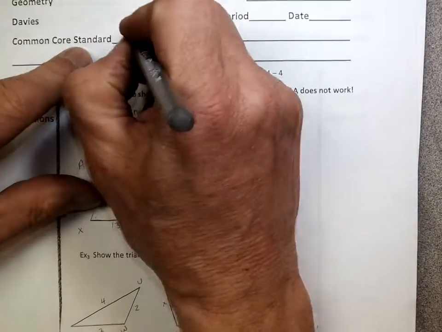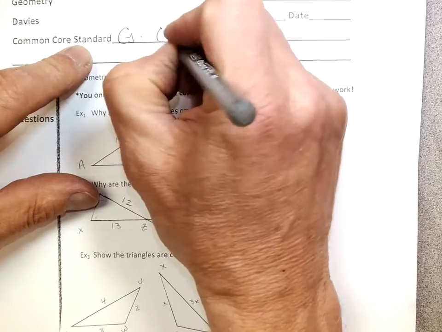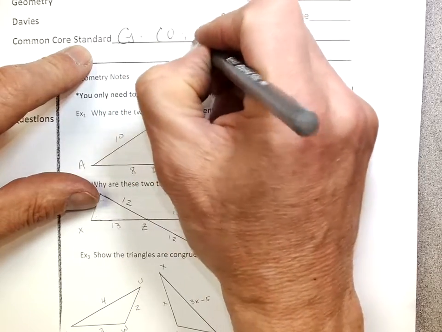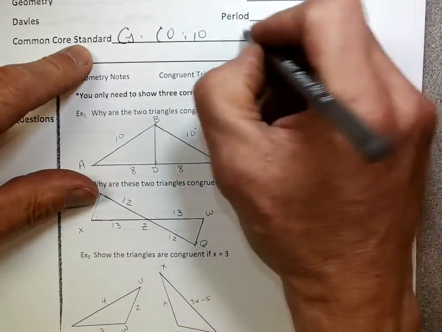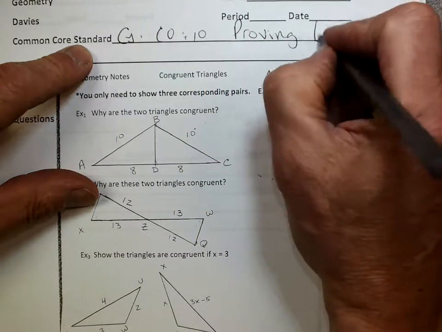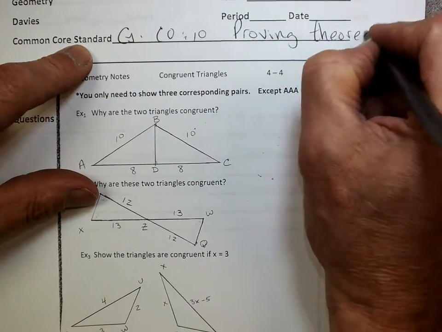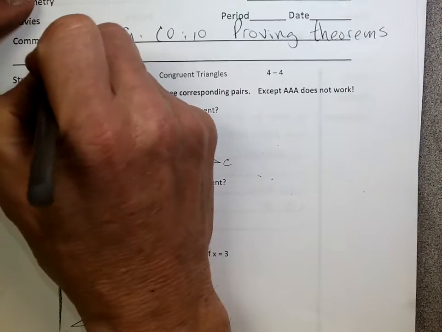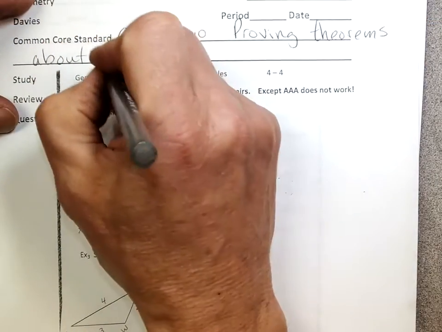So Common Core, G for geometry, CO for congruence, and it's number 10 on the list, and it stands for proving theorems about triangles.